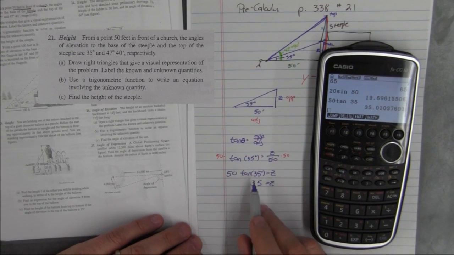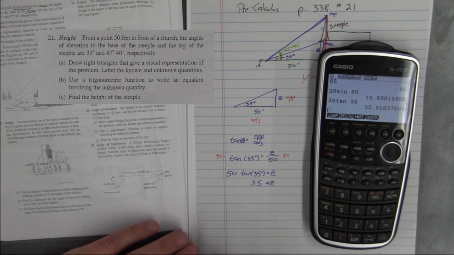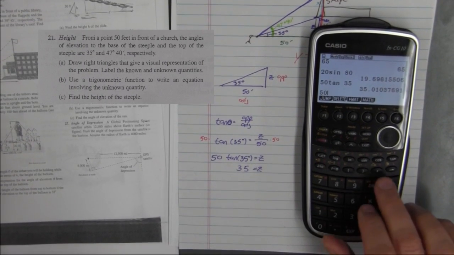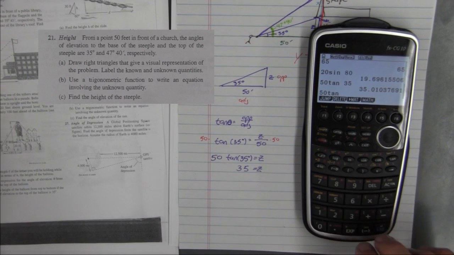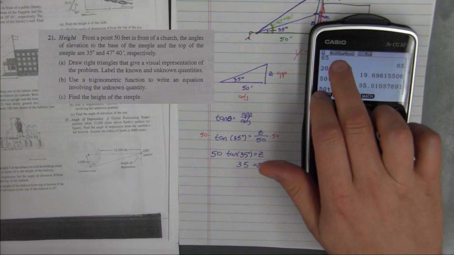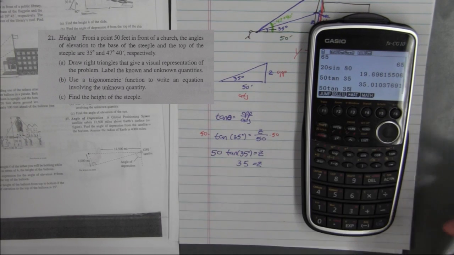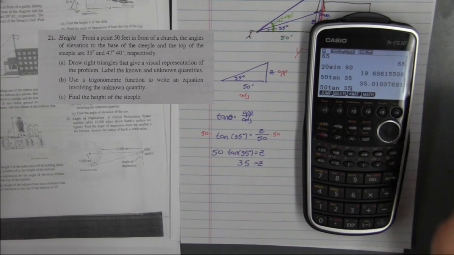Now that's a coincidence that the tangent of 35 times 50 happens to be also 35. 50 times the tangent of 35. We're checking to make sure we're in degrees. It says DEG, so we're in degrees. If that said RAD, I'd have to go shift setup and change it. But it says degrees, that's what I want.